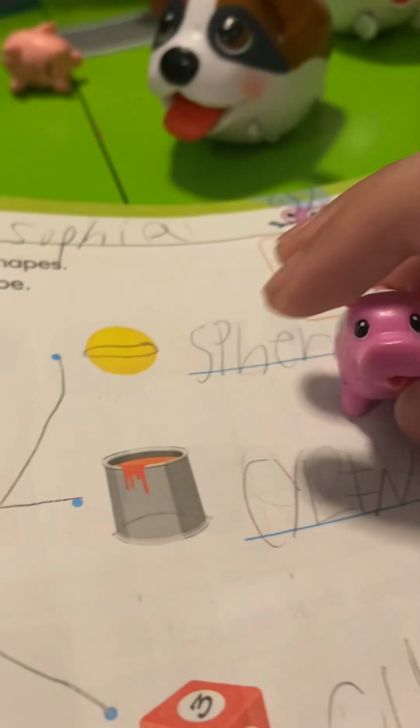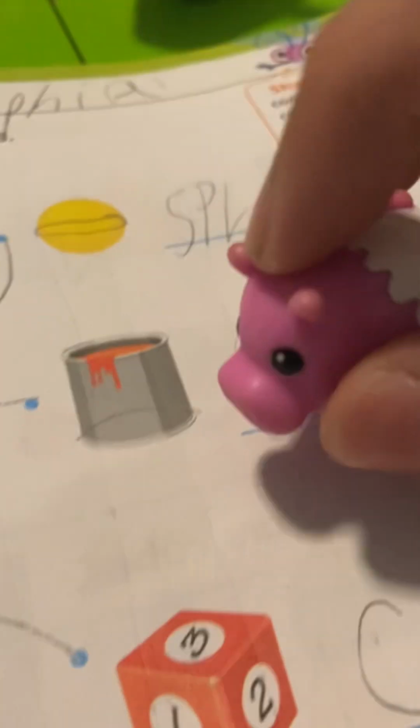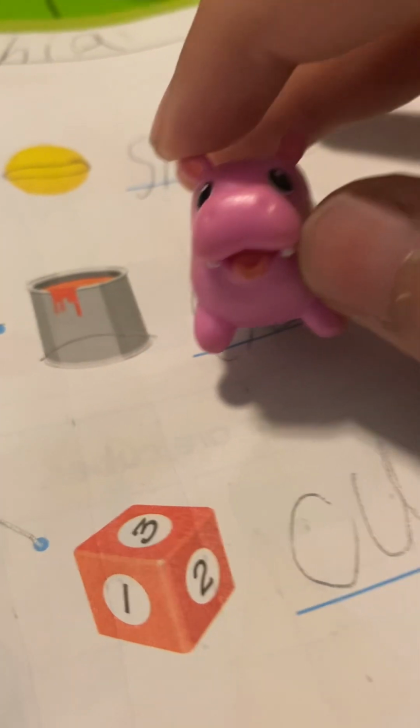A cube is a special kind of rectangular prism, a 3D shape that has all faces squares, pretty much everything equal.